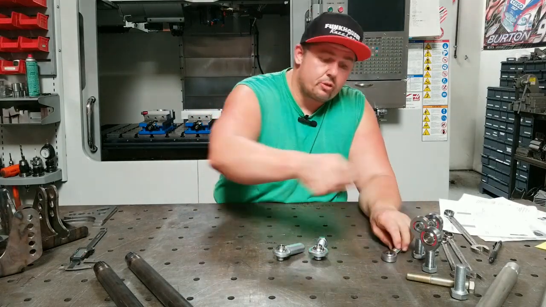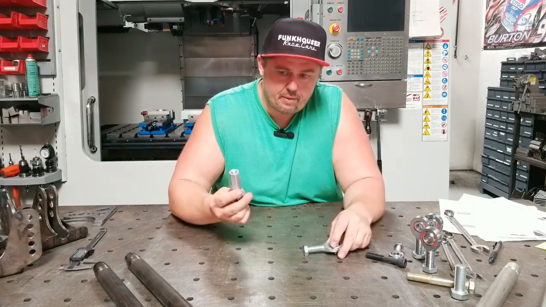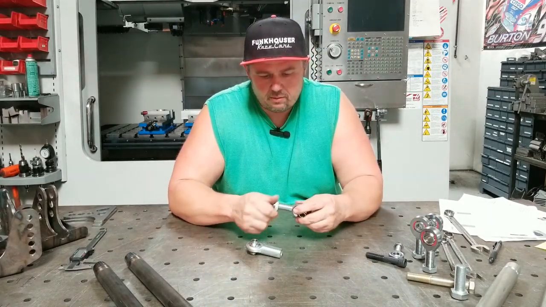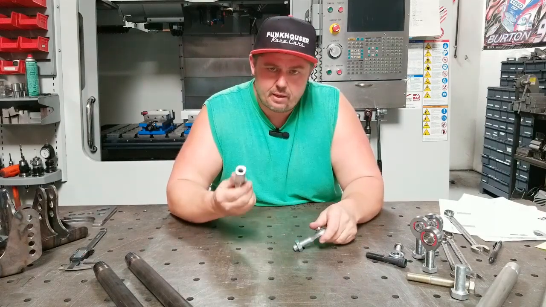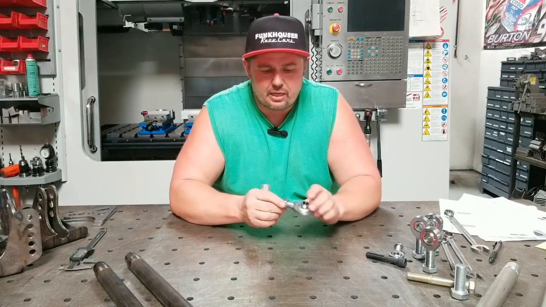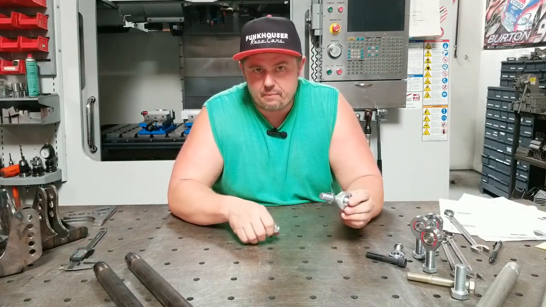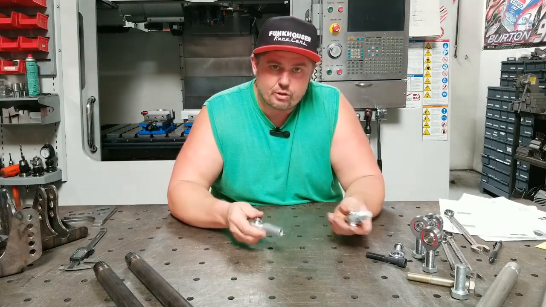So they come in two basic variations, male, female. Male has male external threads. Females have female threads, right? And the thread pitch works exactly the same. So this is a specialty high misalignment rod end, so is this guy. But they're both 5/8 or -10 here.